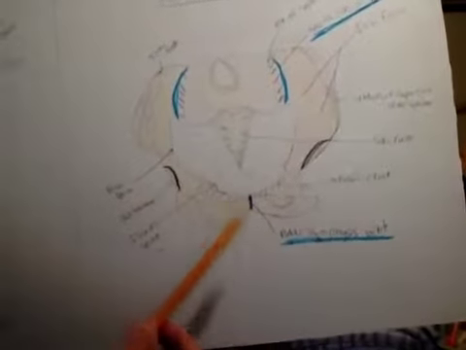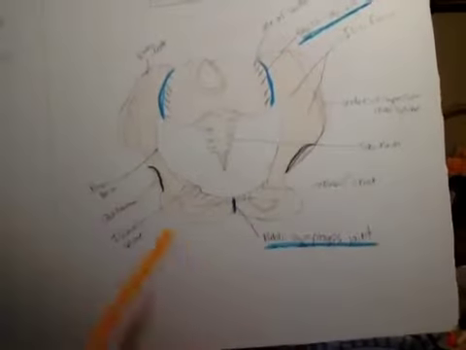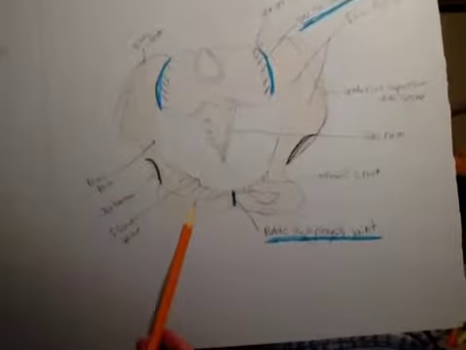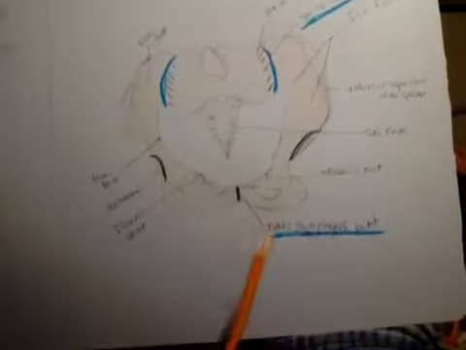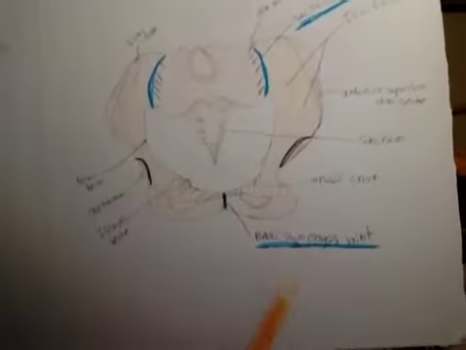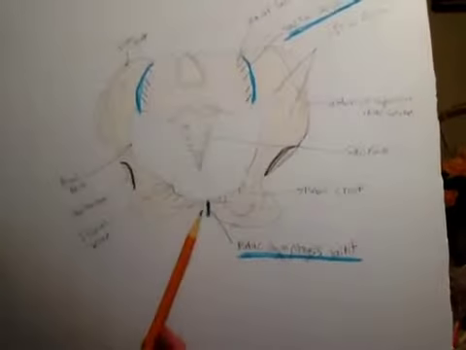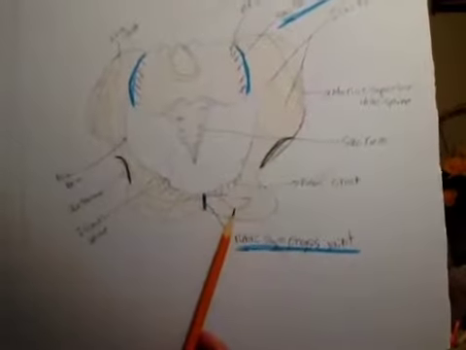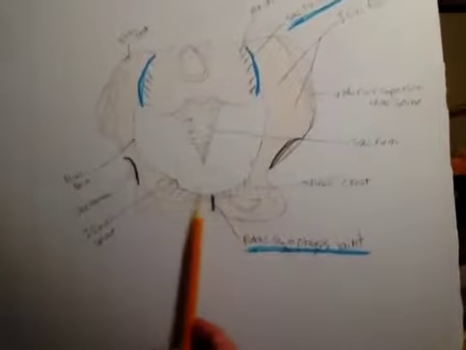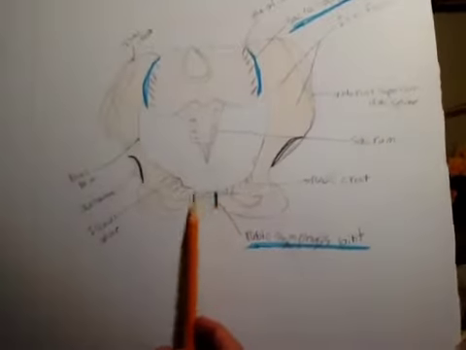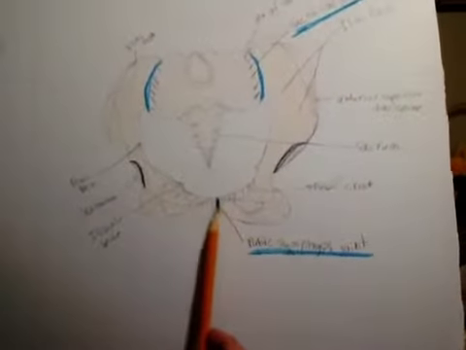And then just another thing I wanted to go over, which doesn't really articulate like the axial and the appendicular, but it's good to know, is the pubic symphysis joint right here, a joint where the two pubic bones join together.